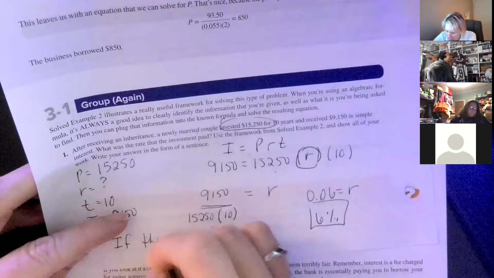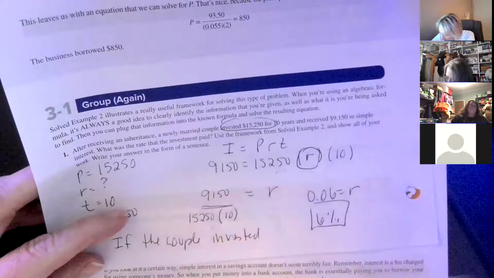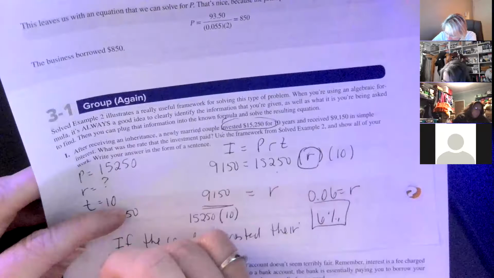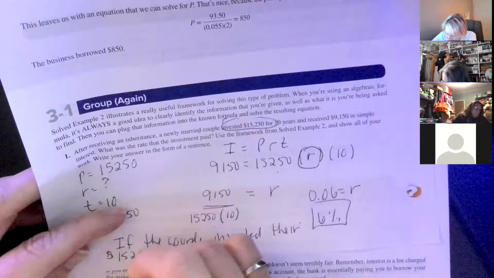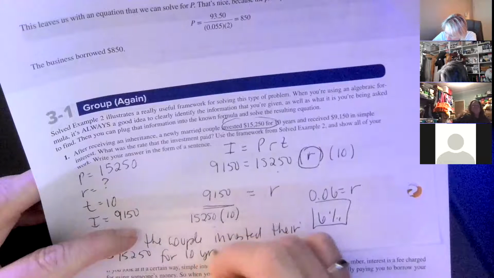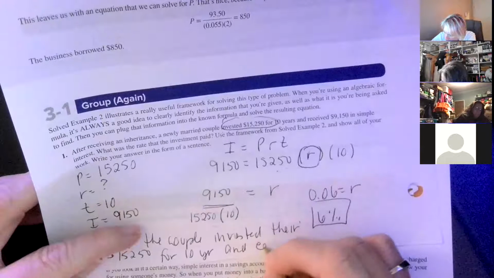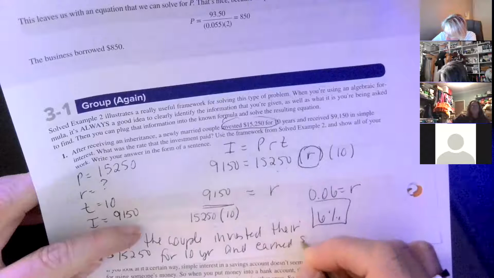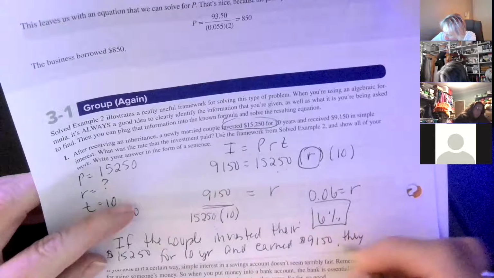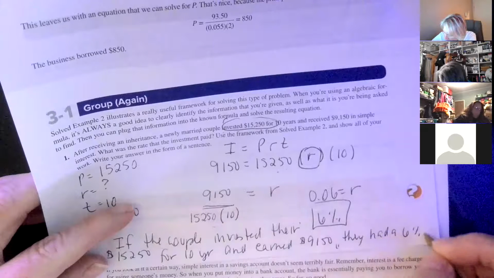If the couple invested their 15,250 for 10 years and earned $9,150, they had a 6% rate.